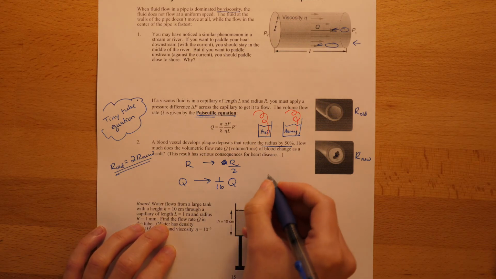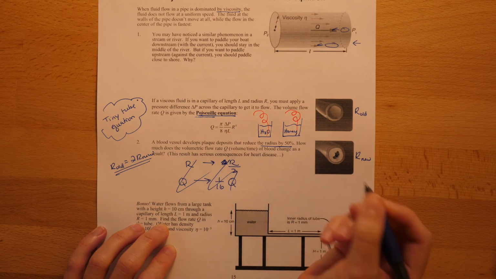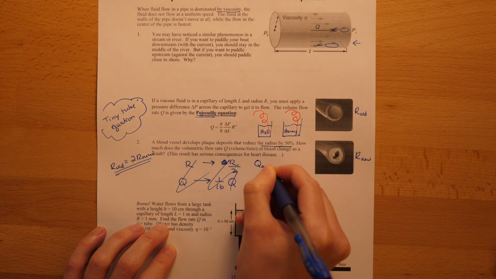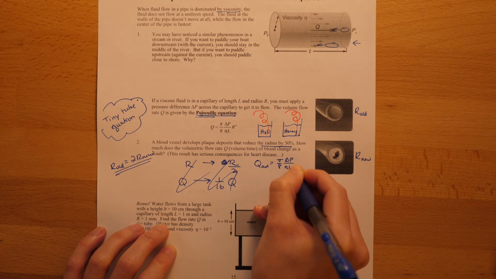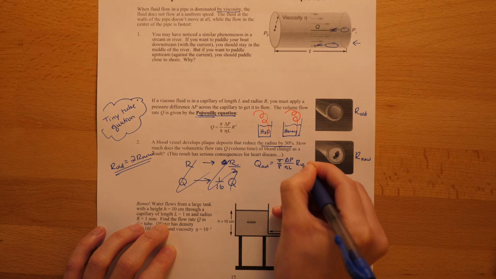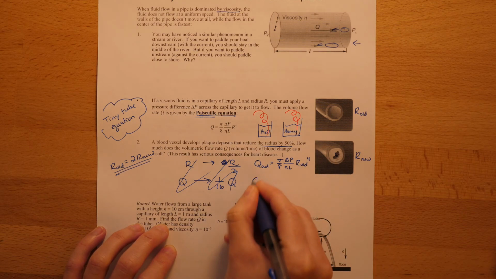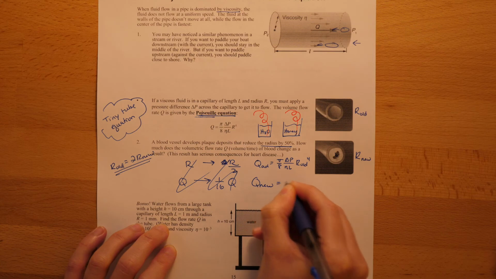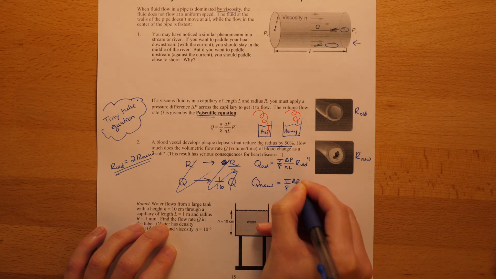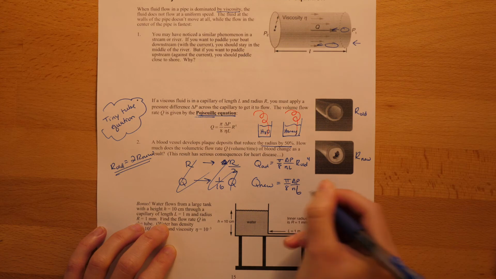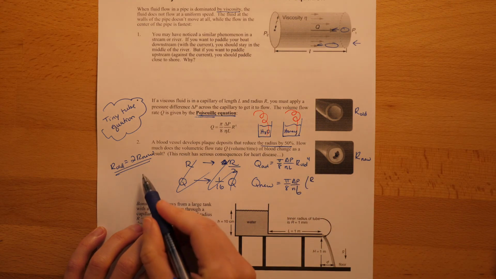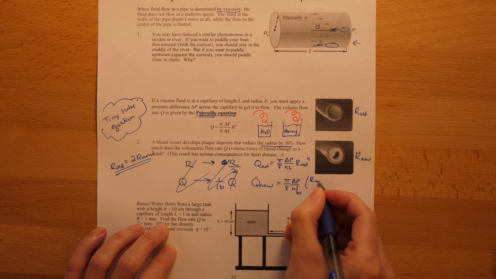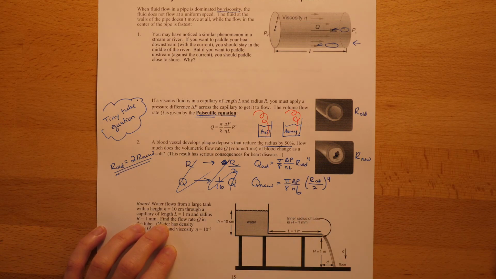Let's see how I know that. Let's write down two different Q's. We'll have our Q old. Our Q old is pi over 8 delta P over eta L times R old to the 4th. Our new flow rate has the same things out here, that's an L, times, now our R new is the old R divided by 2, and we're going to raise that to the 4th power.